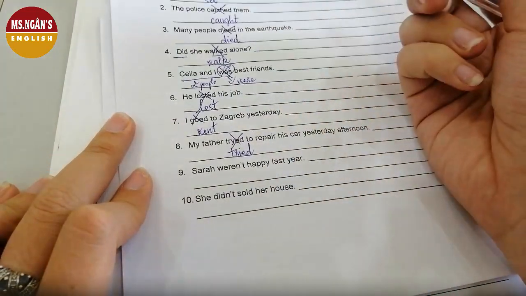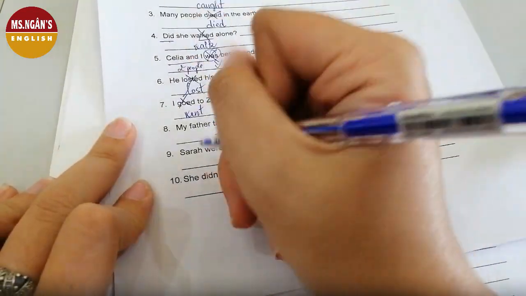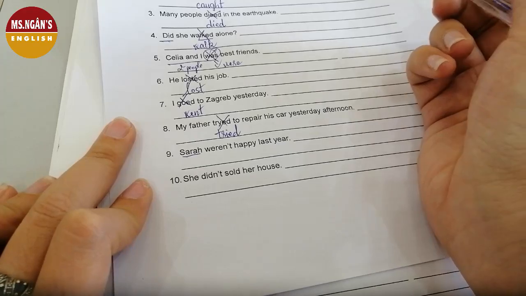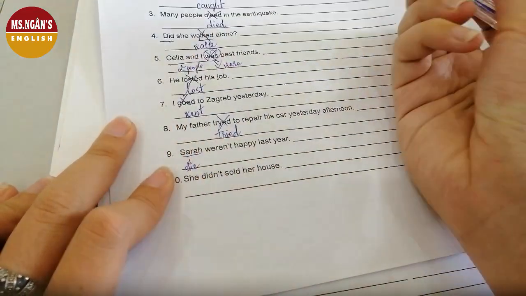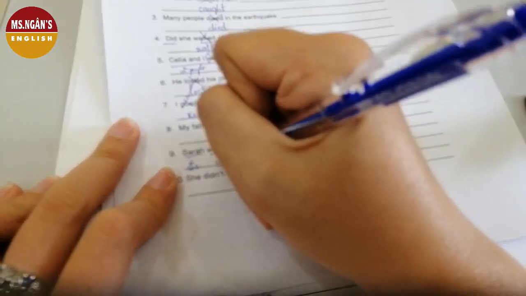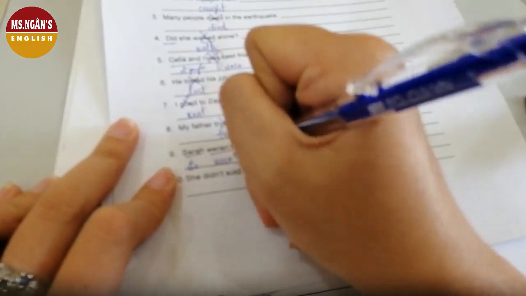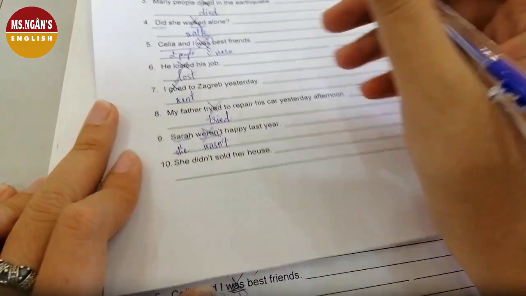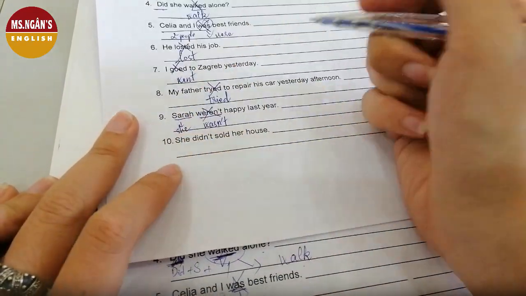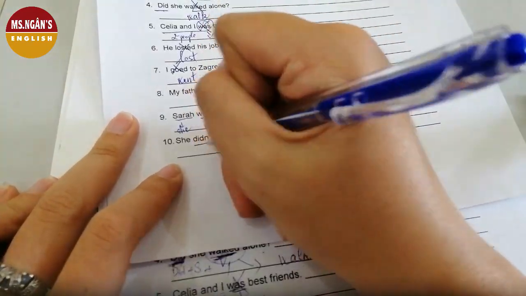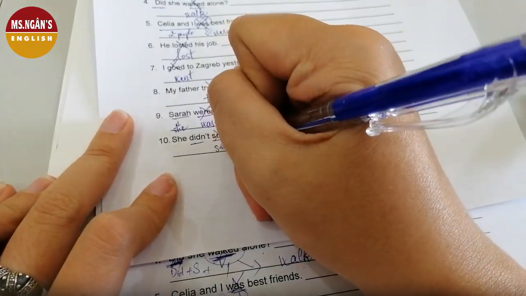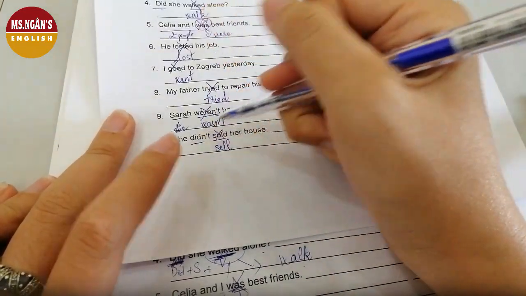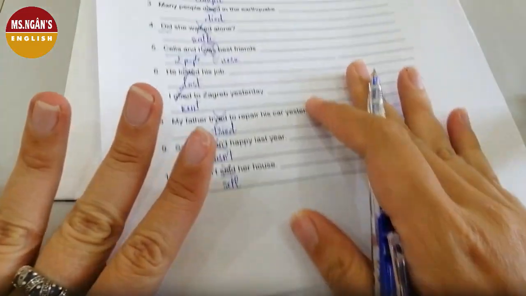Sarah wasn't. Sarah is a woman, a girl, maybe. So it's similar to she, right? So here it has to be wasn't, not weren't. The last one, she didn't sold. Didn't will go with verb 1 as we always say. So it should be sell. Didn't sell her house. That's it.